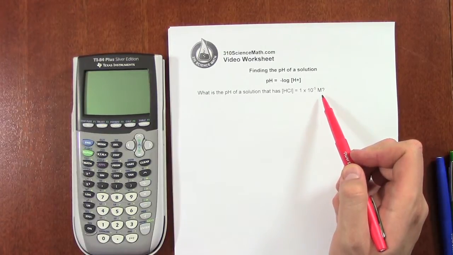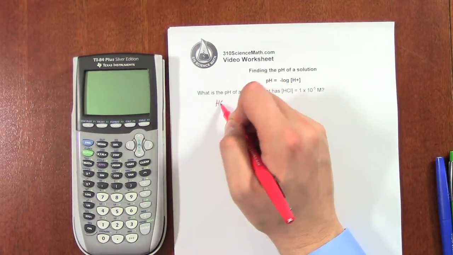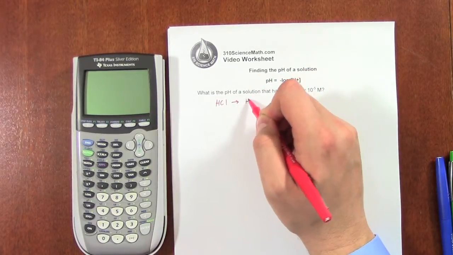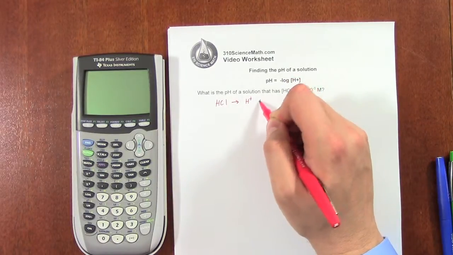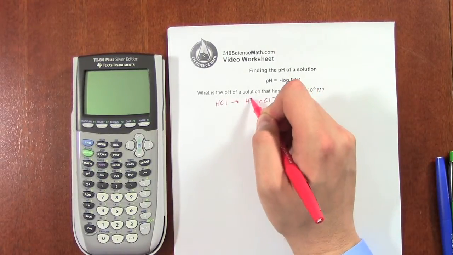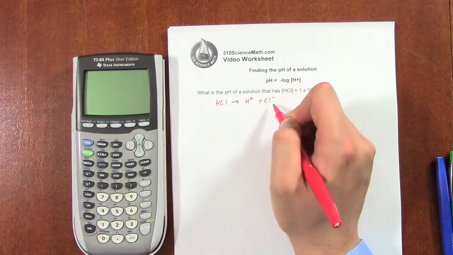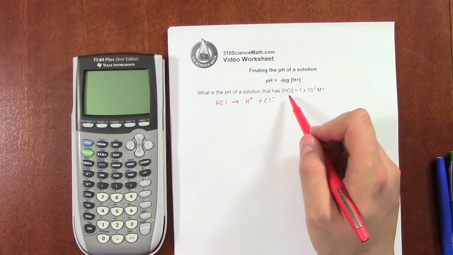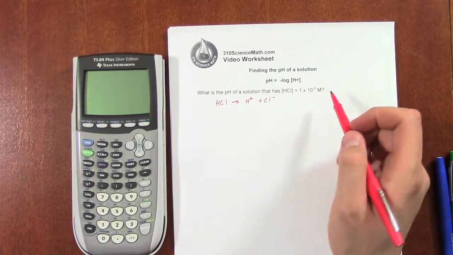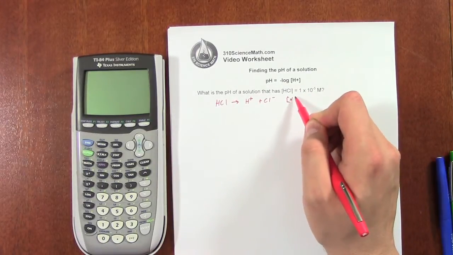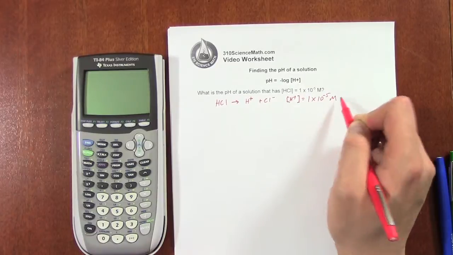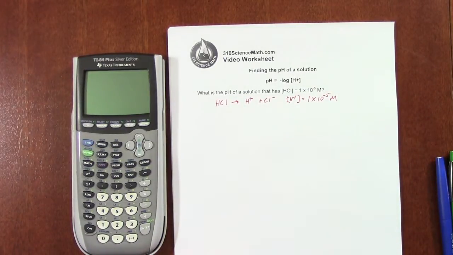Okay, so for a problem like this, what's important to know about hydrochloric acid is that when it dissolves in water, it becomes aqueous and it breaks up into two ions: one H plus and one chlorine. Because of this fact, when you look at the concentration of HCl, you're also looking at the concentration of H plus. So the concentration of H plus is also going to be 1 times 10 to the negative 5 molar.